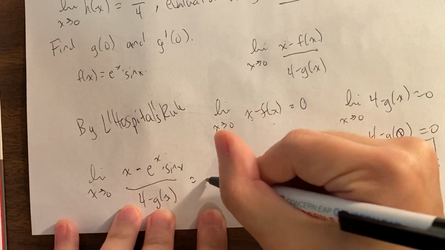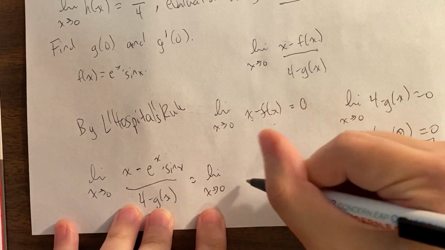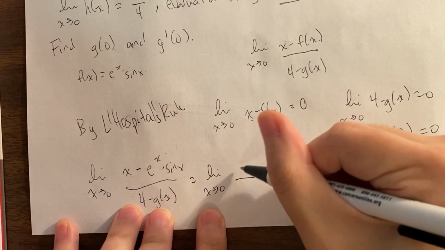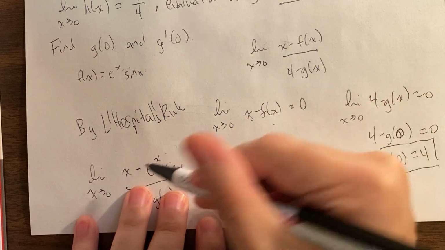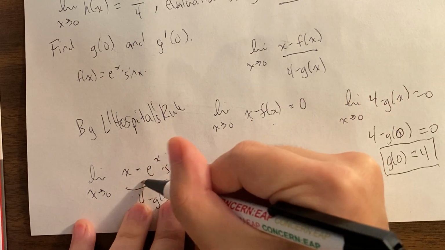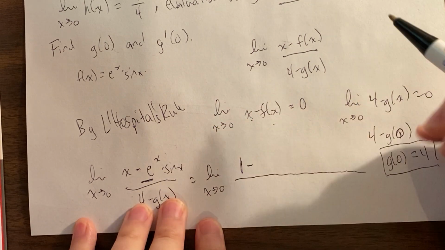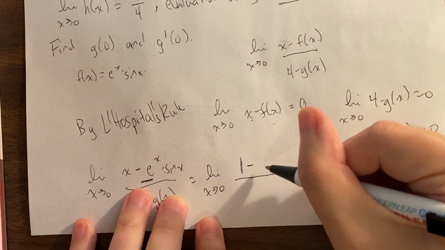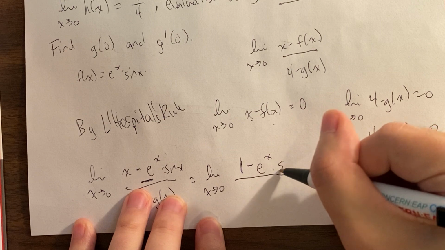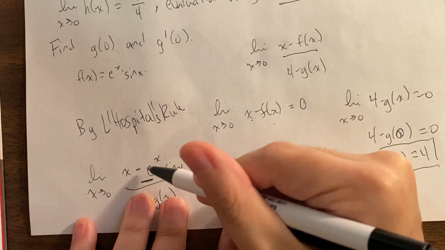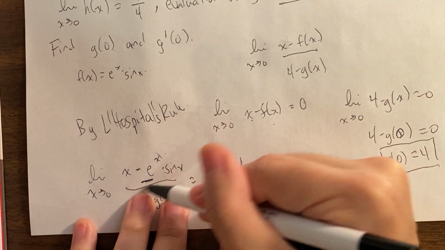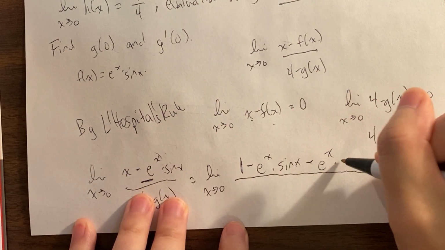So let's take the derivative of the top. Let's build our confidence. We can do this, team. So it's going to be 1 minus, so the derivative of x is 1. Again, I'm treating this function as minus e to the x times sine of x when I do the product rule. So it's going to be minus e to the x times sine of x. I really took a derivative of this. And then there's another minus because I'm going to keep this function the same, times cosine of x.